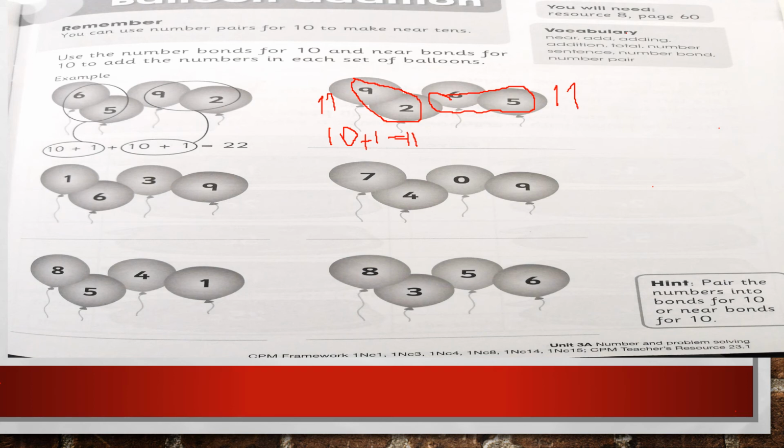We are still going to split the numbers, which is 10 plus 1, which is still going to give us 11.